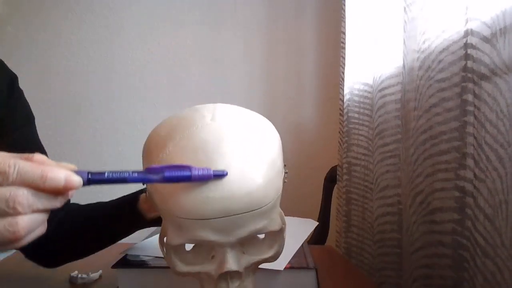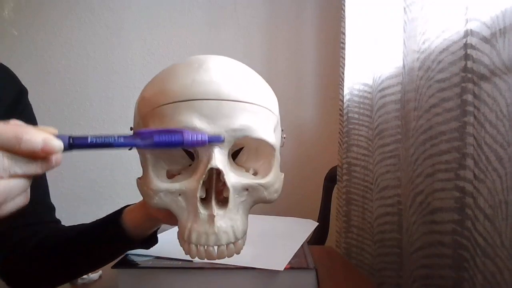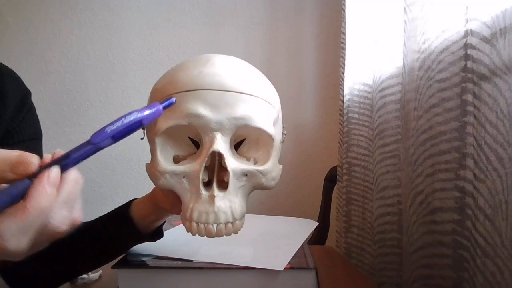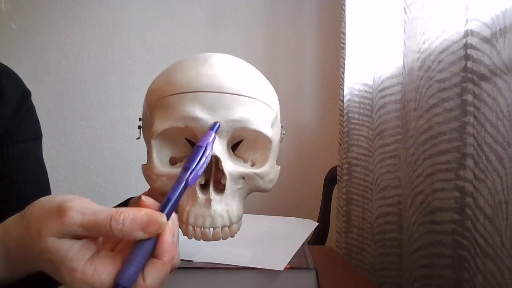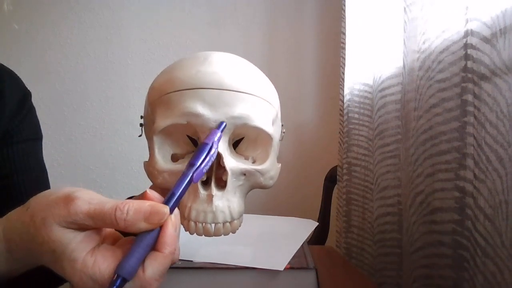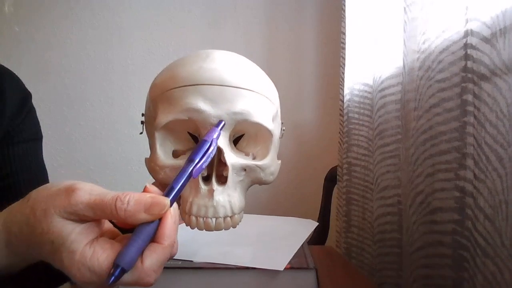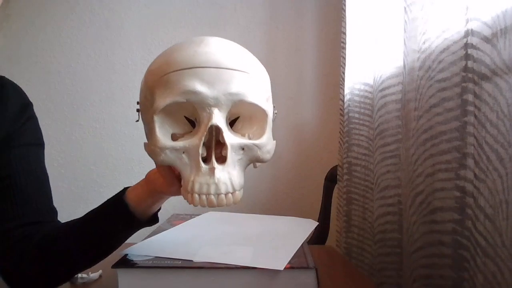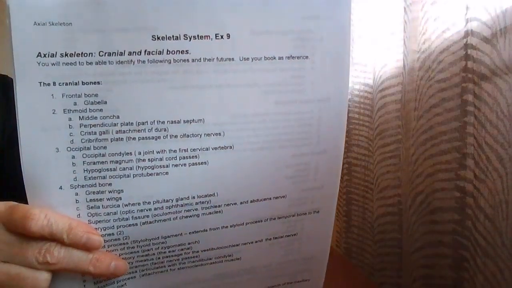So here's the frontal bone. And in the frontal bone, according to your list, you need to know the glabella. The glabella is the region over here, the region between your eyebrows. So that's the glabella.